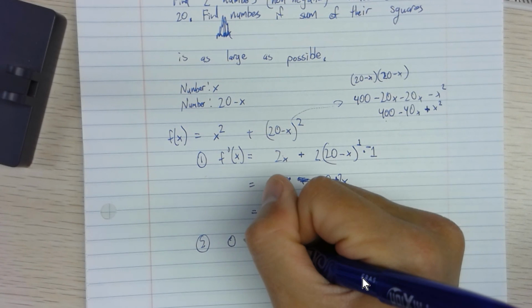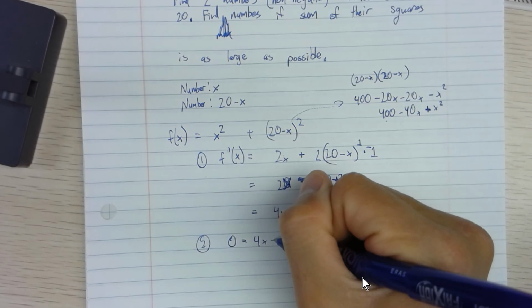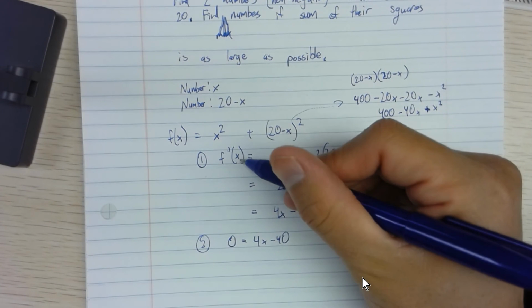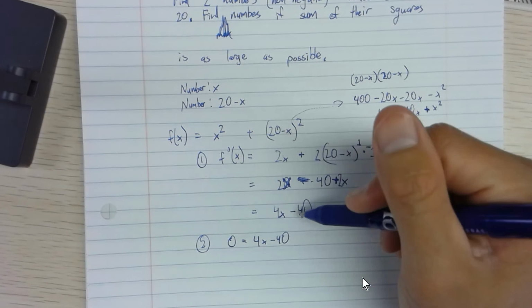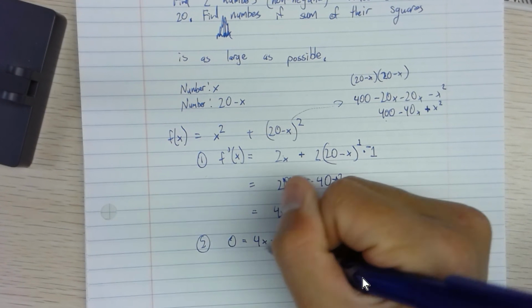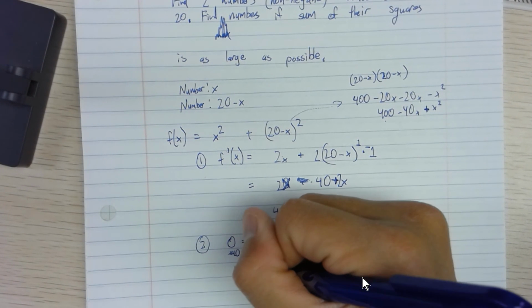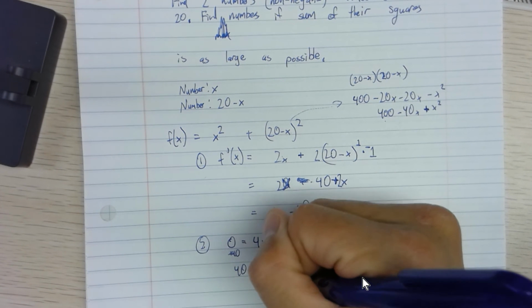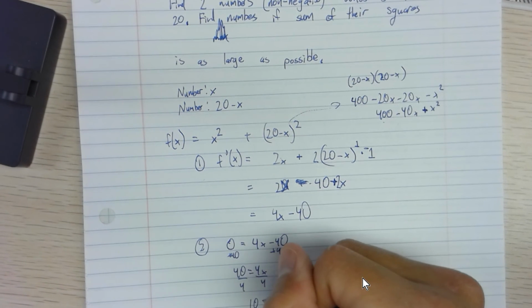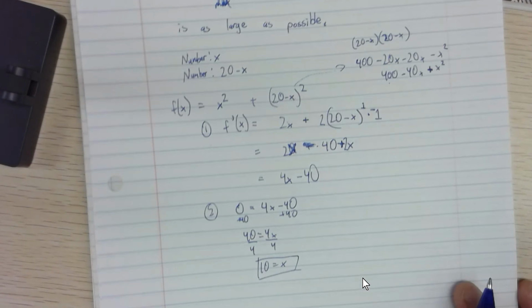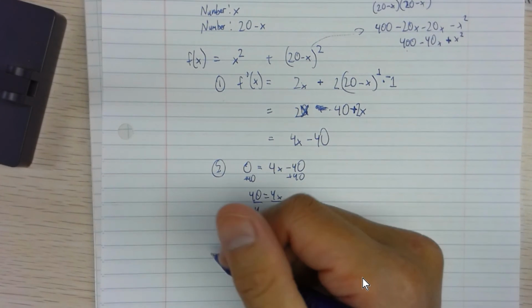The next step is to find the critical points. So that means wherever the slope is equal to 0. So this was the slope, or the derivative. We set that equal to 0. Kind of works out nice. Okay, so I found the critical value is equal to 10.